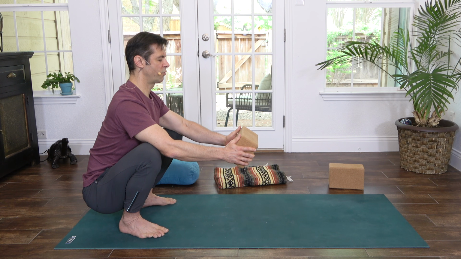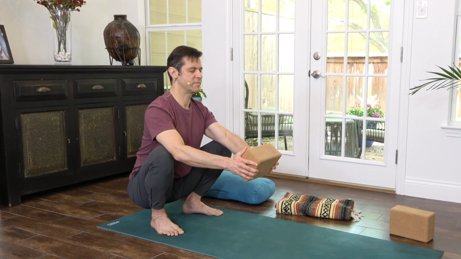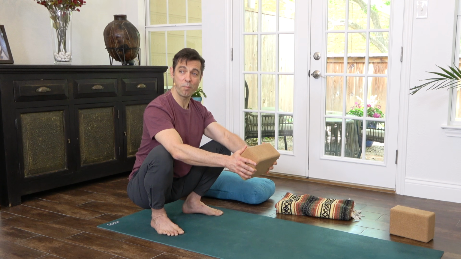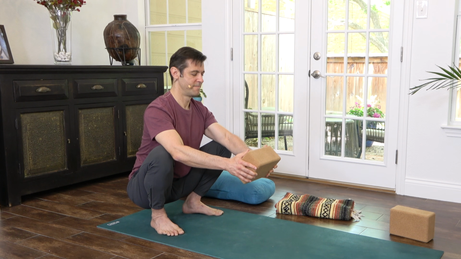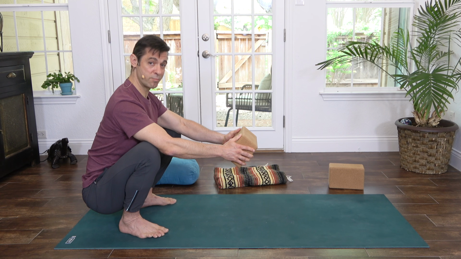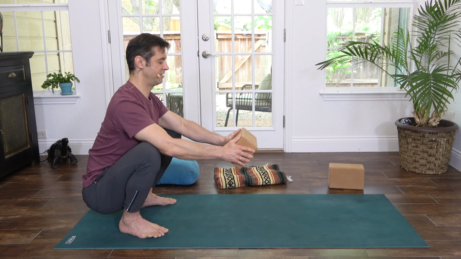We're just creating space and length and opening. Again, I talked about walking, opening up the hips and opening up any pressure points in the hips. This does the same thing. You can breathe into the low back here.